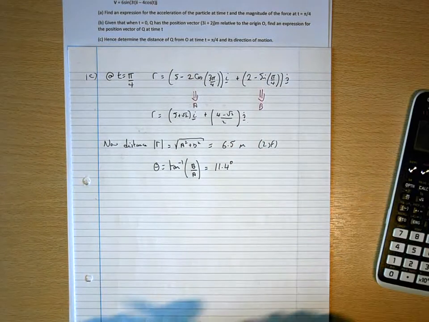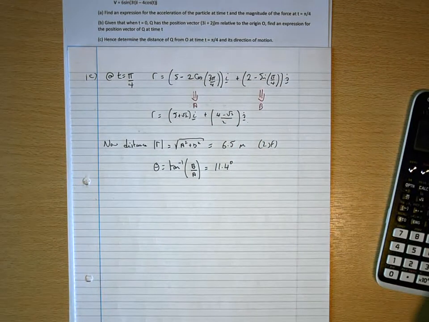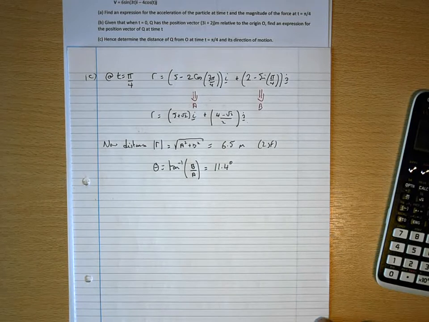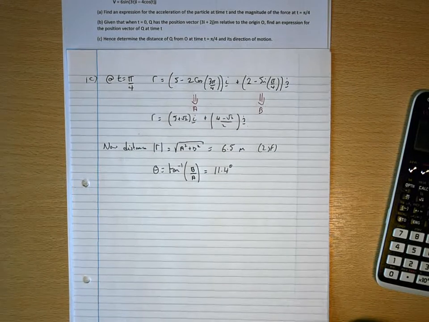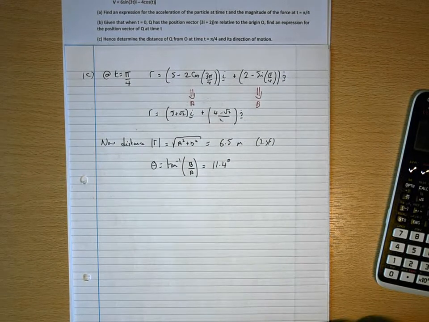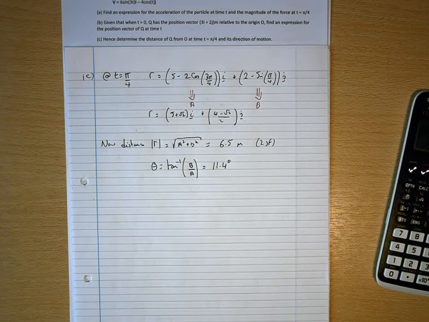So hopefully on that third attempt I haven't made any slip-ups. So I made that question up, which is why some of those numbers are a bit bonkers. The question you're going to get on the exam paper should be a little bit more straightforward.